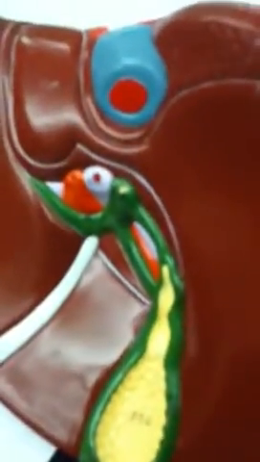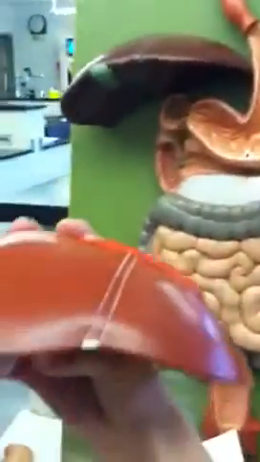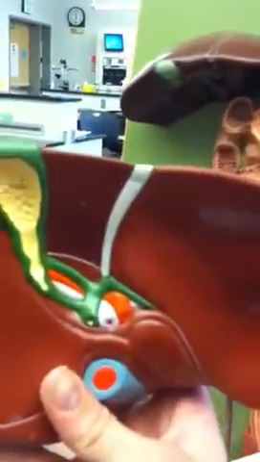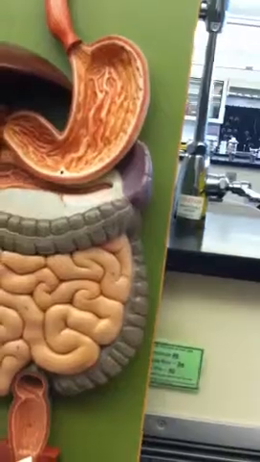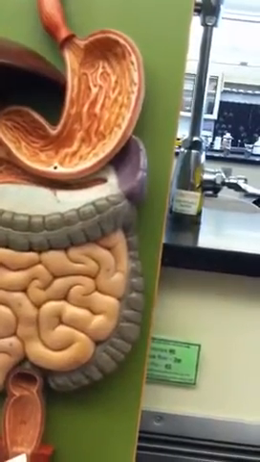So where's the right and left hepatic duct? That's these green ones, here and here. And then the right and left. Oh, and then you've got hepatic vein and artery, and some of them have a left and right. No. Hepatic vein and artery should just be one. Right. This one.